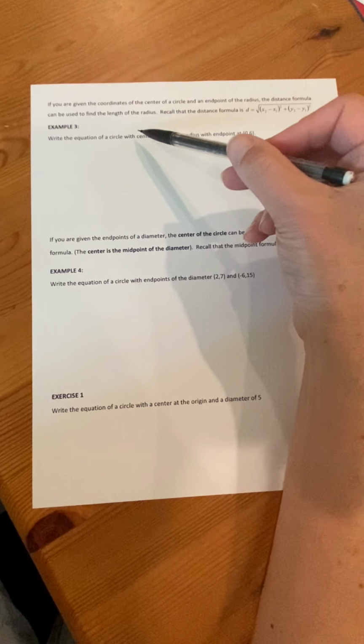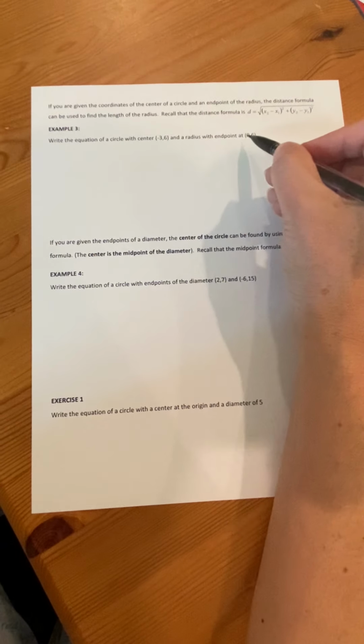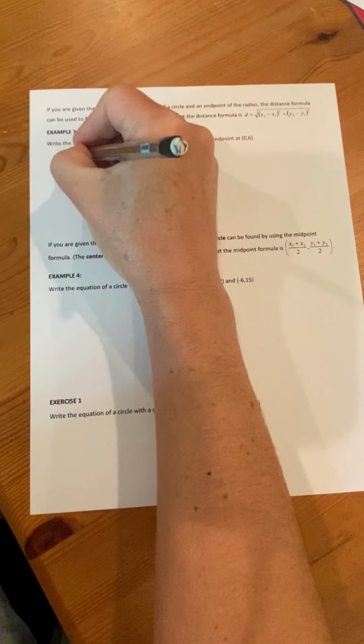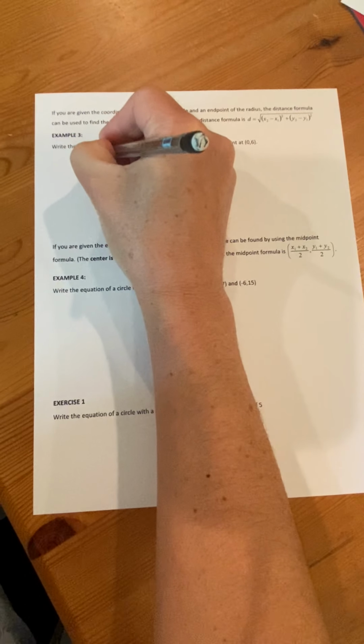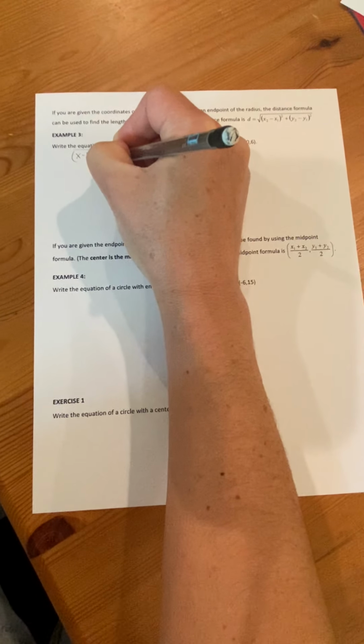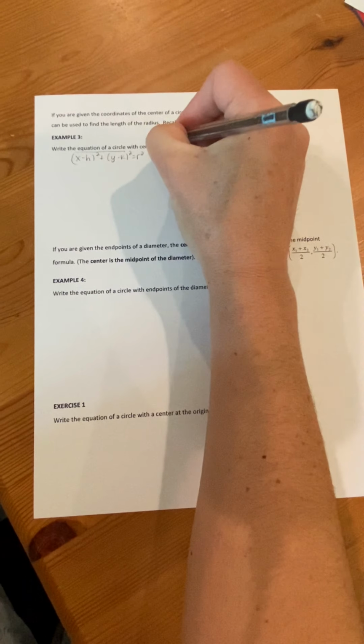If the center of the circle is given to you as negative 3, 6, and the radius has an endpoint at 0, 6, what would be the equation of the circle? We know that means x minus h quantity squared plus y minus k quantity squared is equal to r squared. That's the equation of the circle. We need to know h comma k and r. Well, this is h comma k.